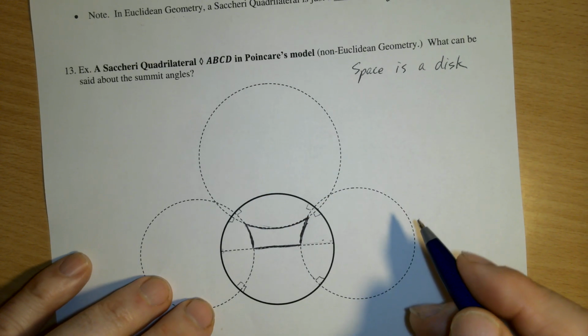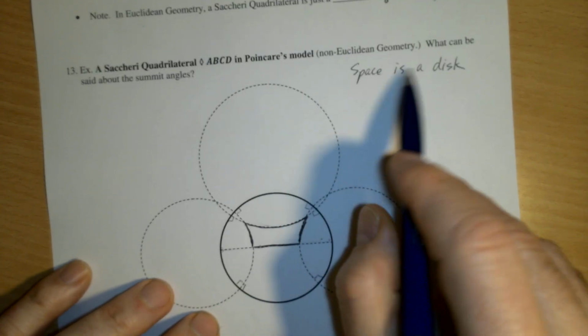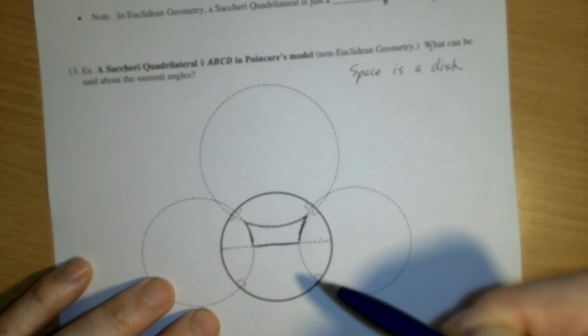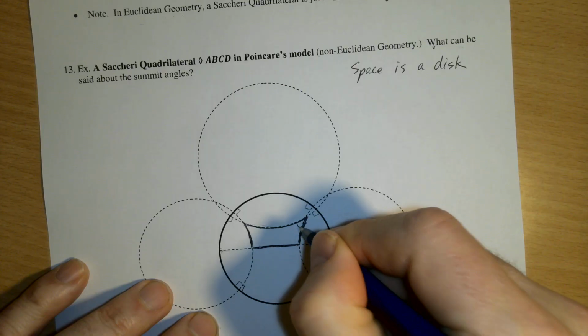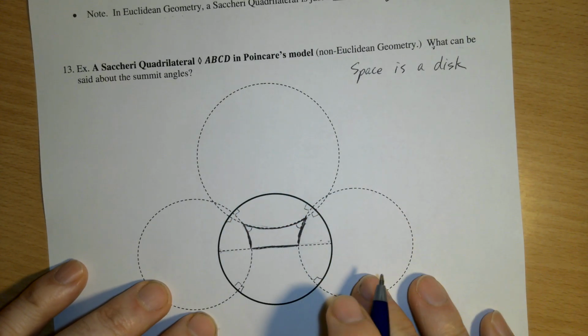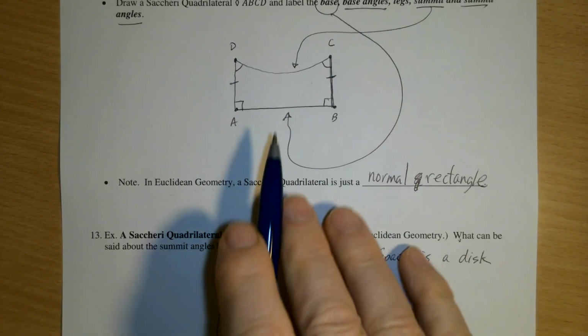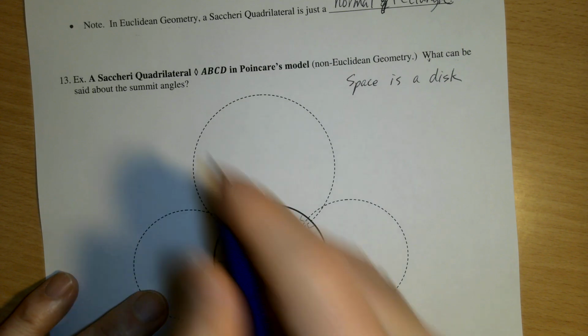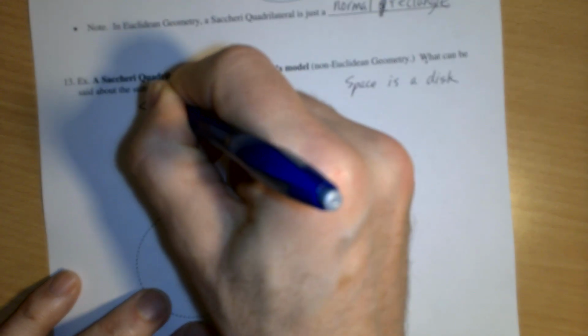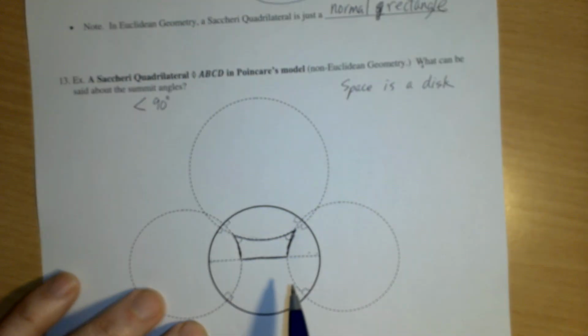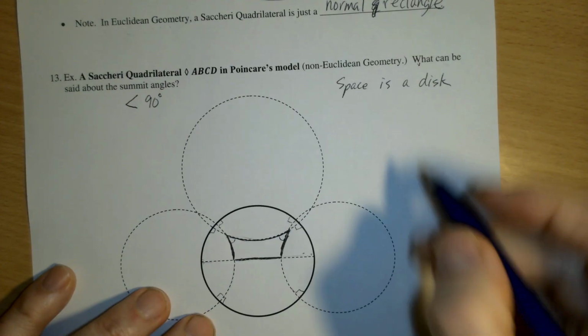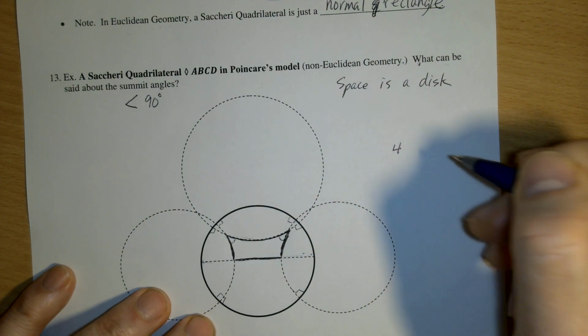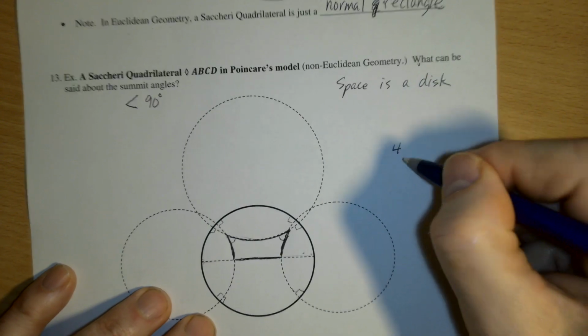So notice what we have. What can be said about the summit angles? These are the summit angles. And it's pretty much similar to what we had up here. And it's obvious that they are less than 90 degrees. Less than 90 degrees. And what does that mean about the four internal angles?